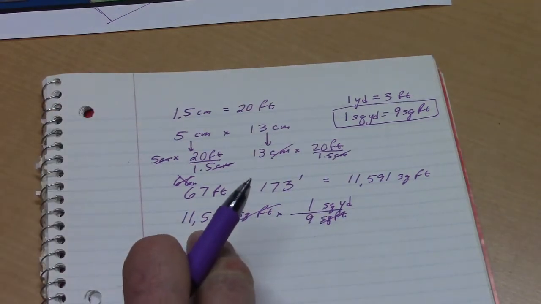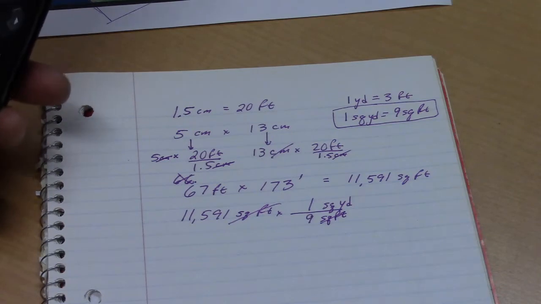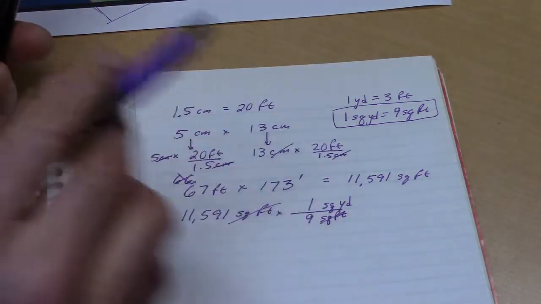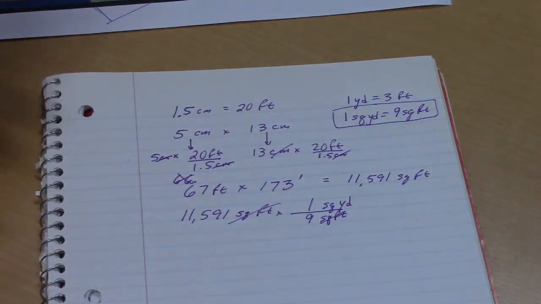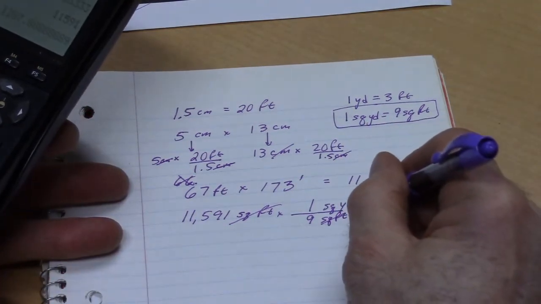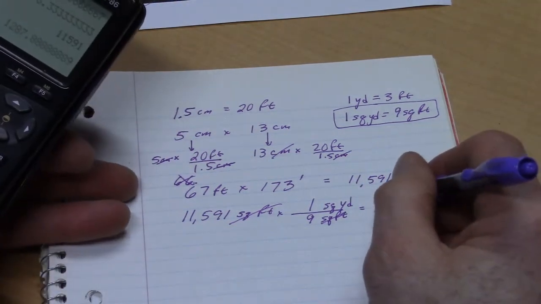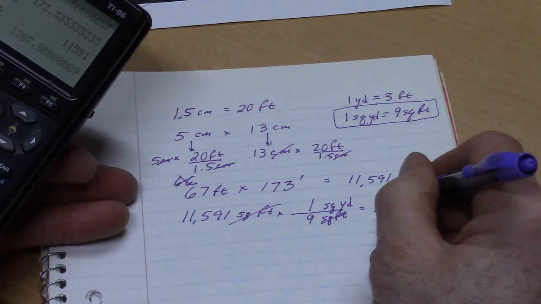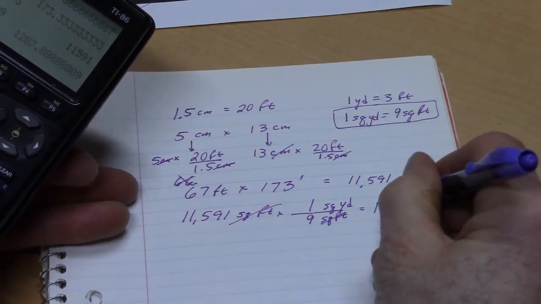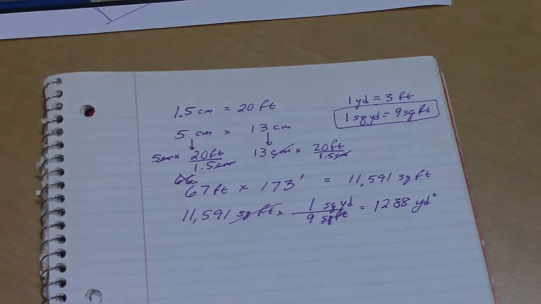Some people mistakenly divide it by 3, thinking they're converting square feet to square yards. But no, there's 9 square feet in 1 square yard. So we take that 11,591 and divide by 9, and that will give us square yards. That's equal to 1,287.88, so I'm going to say 1,288 square yards, and I'll write that with a little square there.